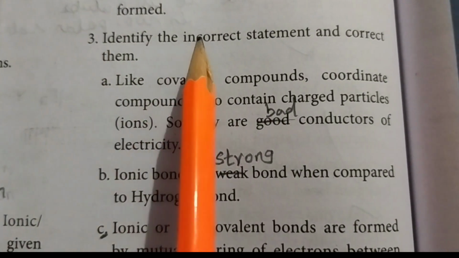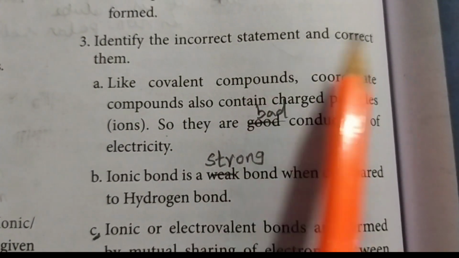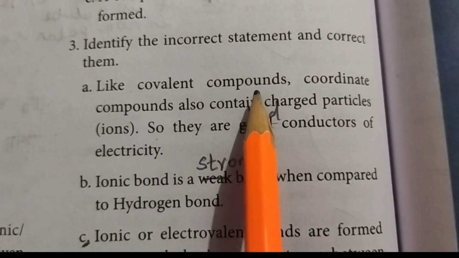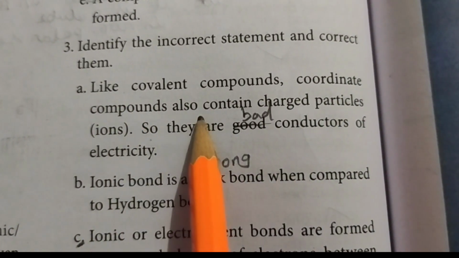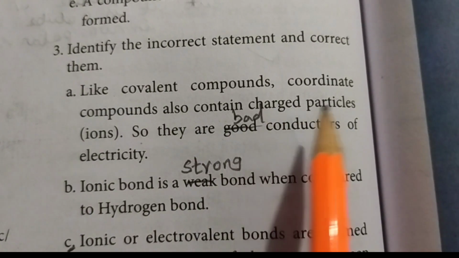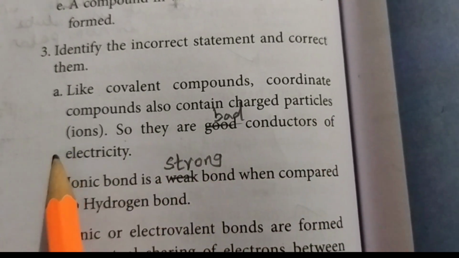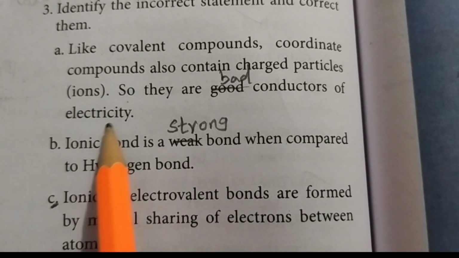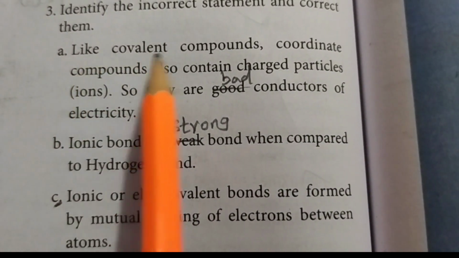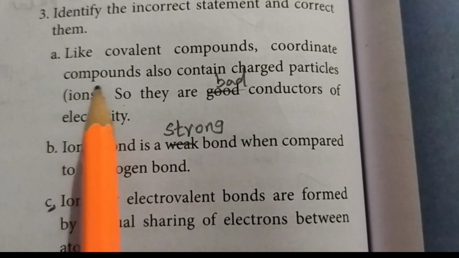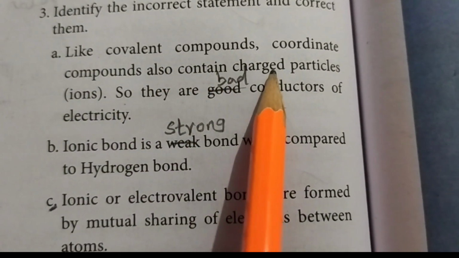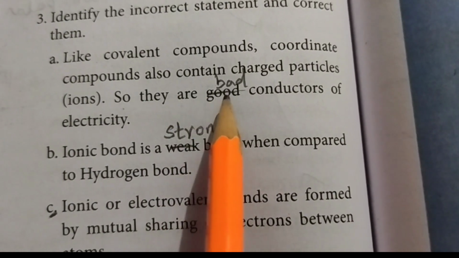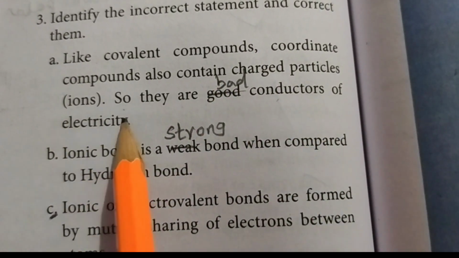Third one, identify the incorrect statements and correct them. Option A, like covalent compounds, coordinate compounds also contain charged particles, ions, so they are good conductors of electricity. Correction: like covalent compounds, coordinate compounds do not contain charged particles, ions, so they are bad conductors of electricity.